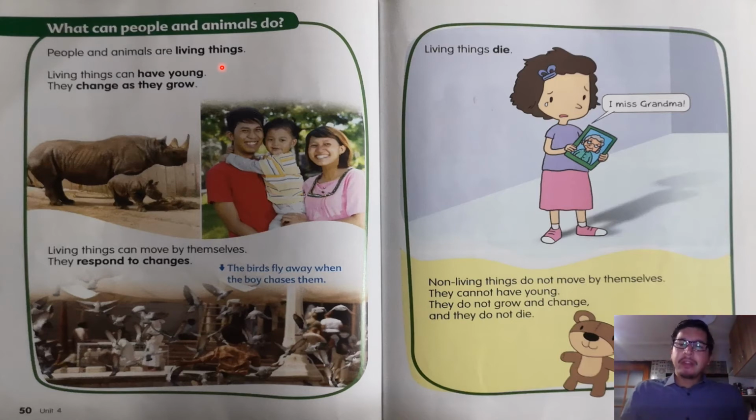But these living things can do different activities, and we already know one. They can have young, they can have babies, okay? That's one. Here we can see the rhino with the little baby there. And we can see the family with the little baby boy here too.